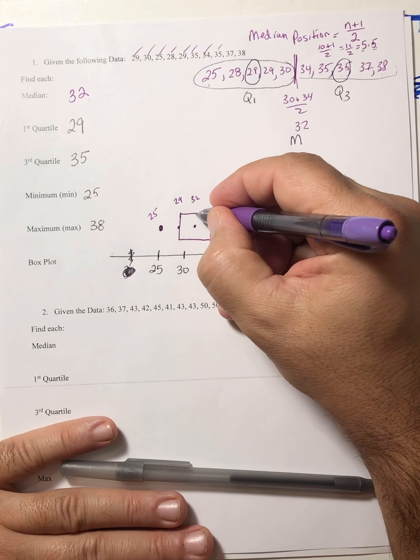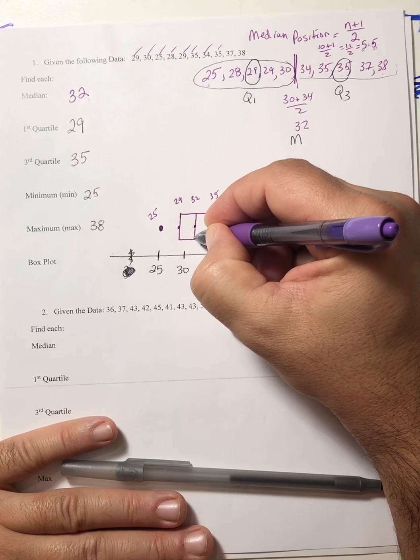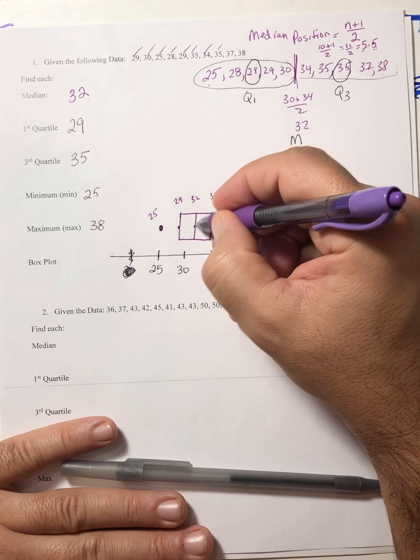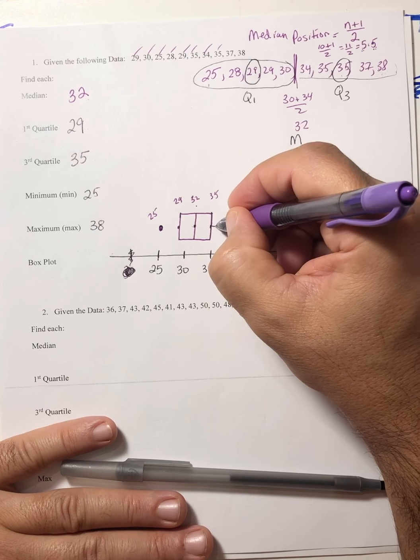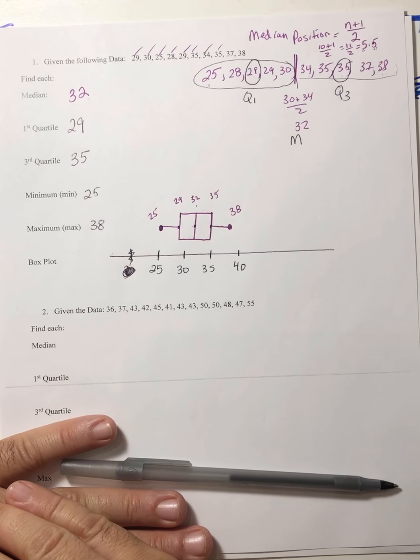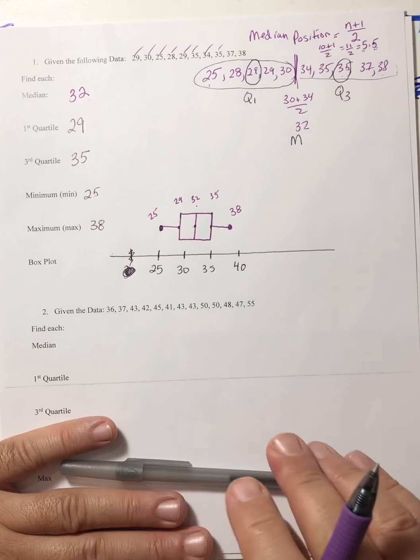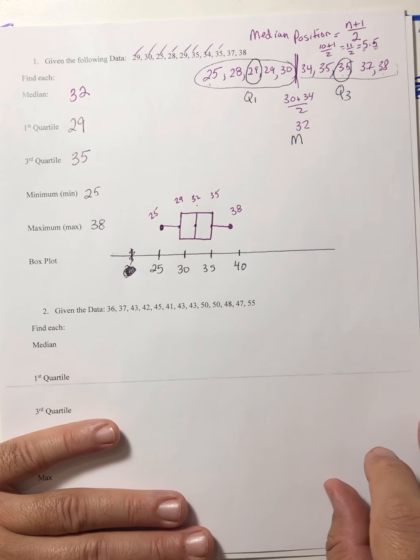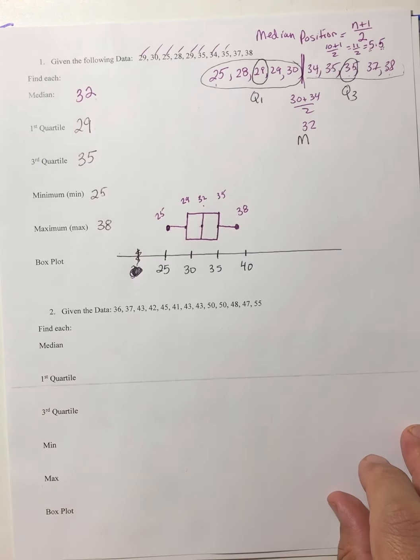Okay, and now I just draw my extra lines in. So this line right here represents the median, and then I attach the whiskers. There. We just did a box plot. So a box plot is just a representation of the 5-number summary. That's all it is, a representation of the 5-number summary. So let's just do one more, and we're done.